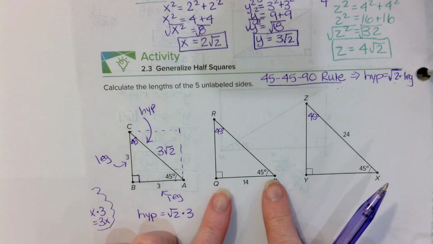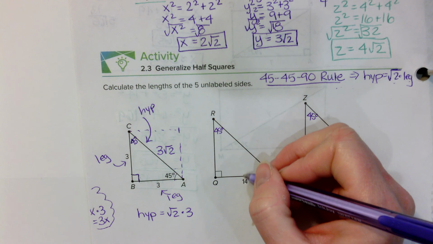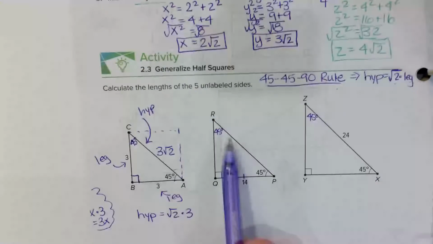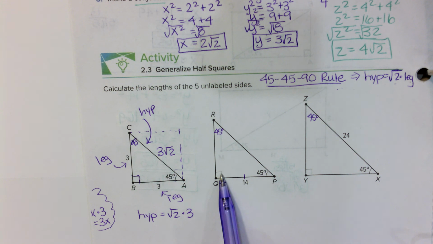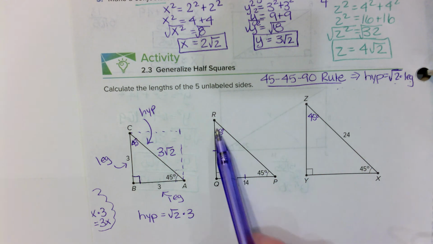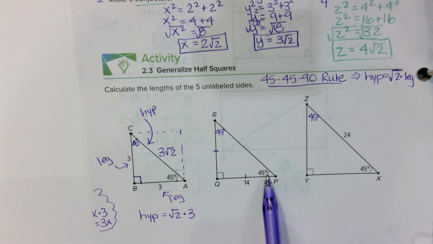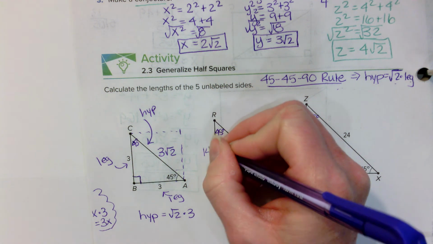So the same thing occurs here. In this problem, they only tell me the length of one leg. So I need to notice that I have a 45, 45, 90 triangle. This does mean that, first of all, it is isosceles. If it's 45 and 45, then I know that my two side lengths both have to be 14.